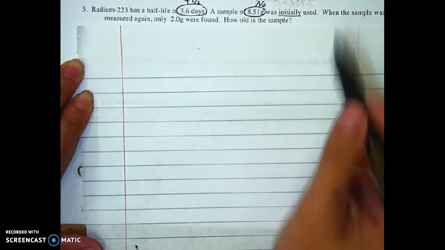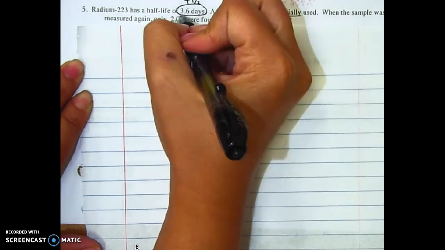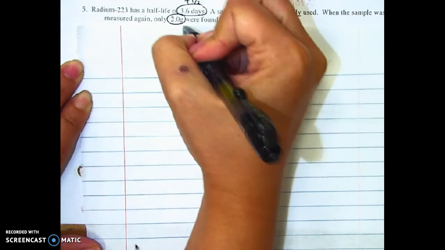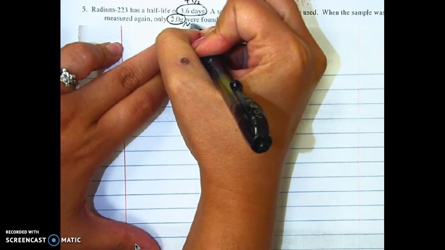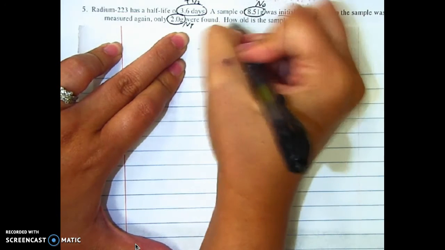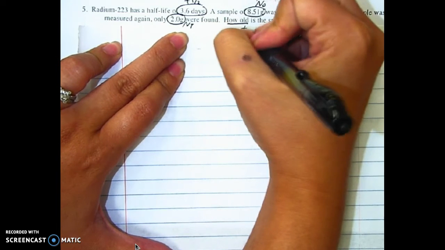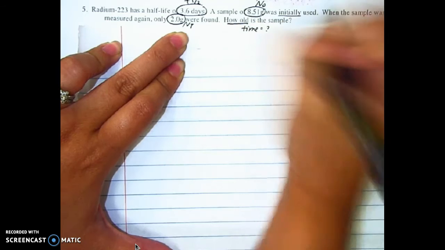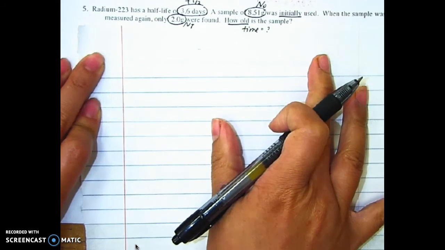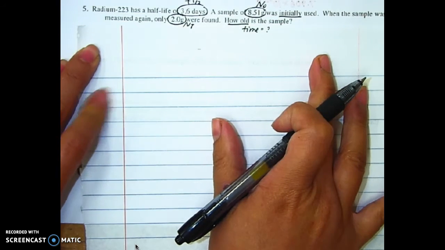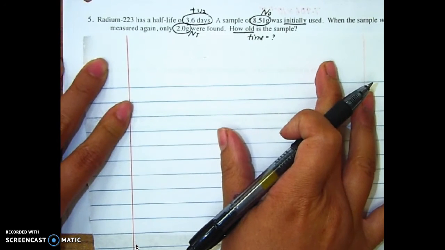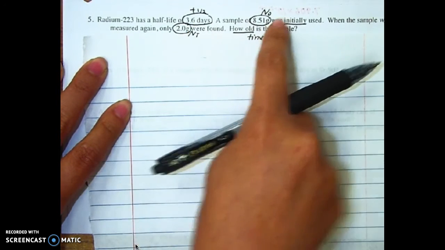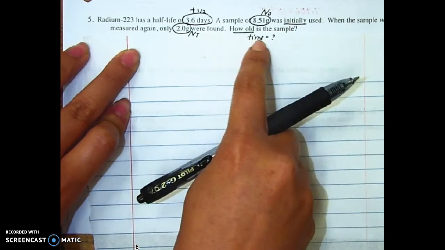And it says when the sample was measured again, only 2 grams were found. So this is going to be NT. This is what you have after time has passed. And when it says how old is a sample, you're always going to be looking for time here. So first thing you want to do for this equation is take a look at what we have. We have our half-life, you know N0, you know NT, you're solving for time.